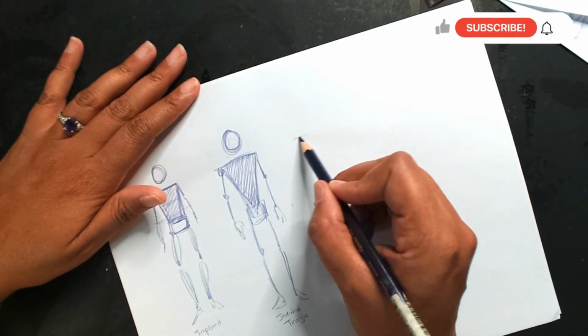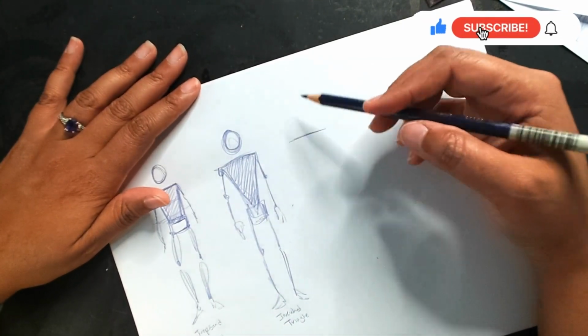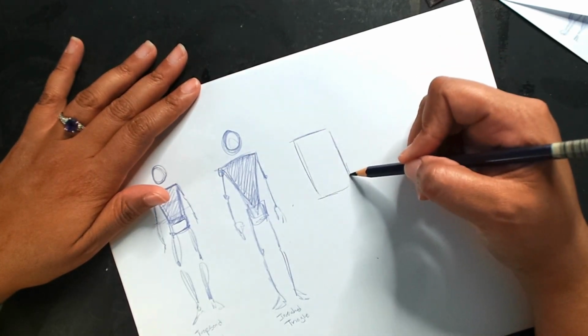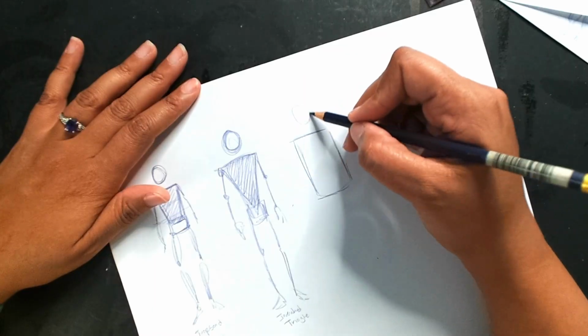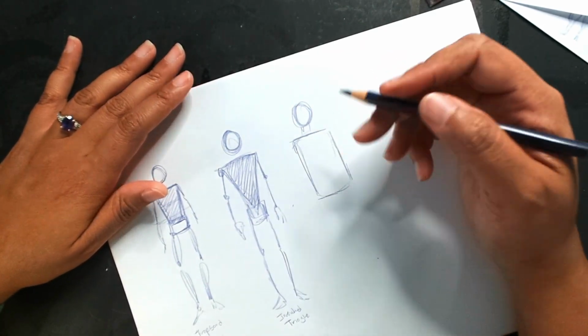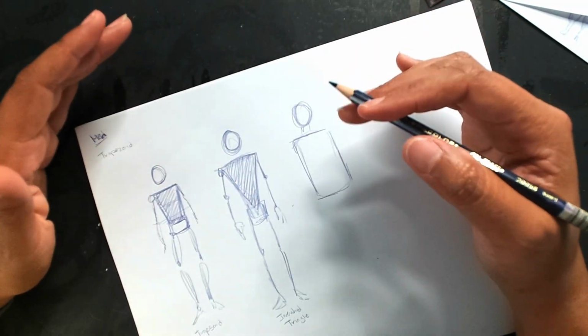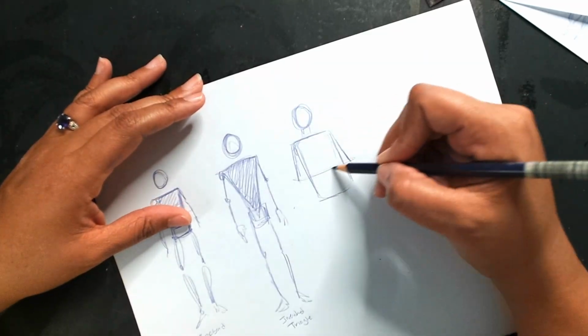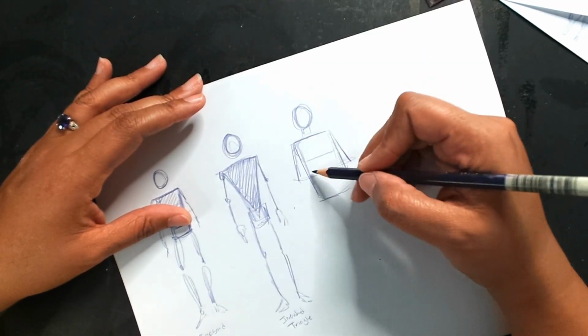All right, and then right here you have a rectangle. Rectangle is pretty common. This is what I call generic dude, super generic dude. They're not quite thin, they're not quite fat. They're just a dude. There's nothing crazy about them.